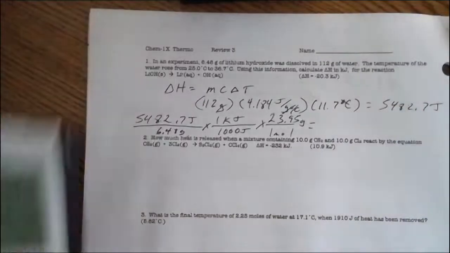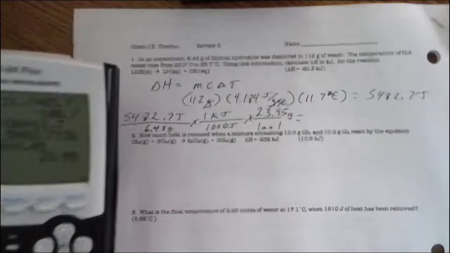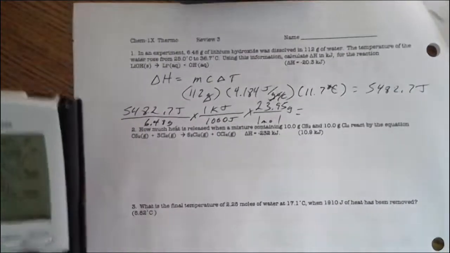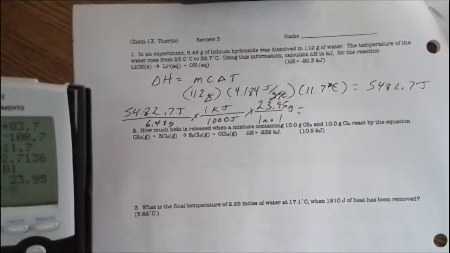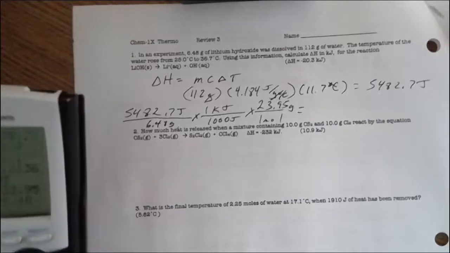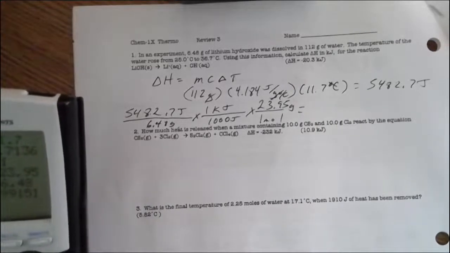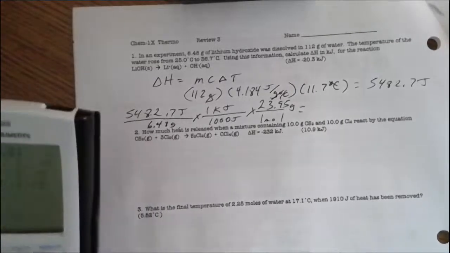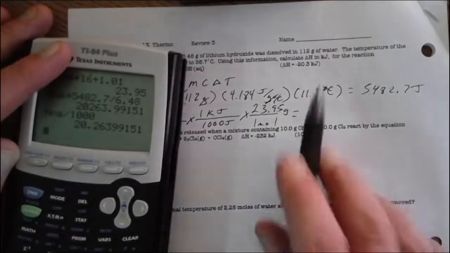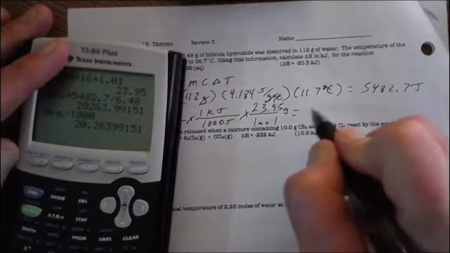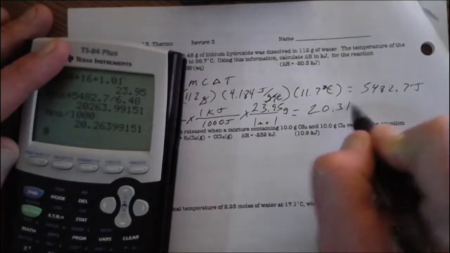So we're going to take that times 5,482.7 divided by 6.48 divided by 1,000, and we get 20.26, 3 significant digits. So that is 20.3 kilojoules.